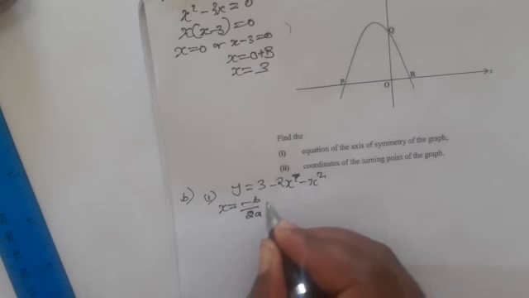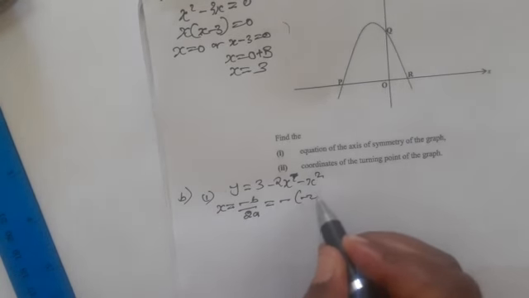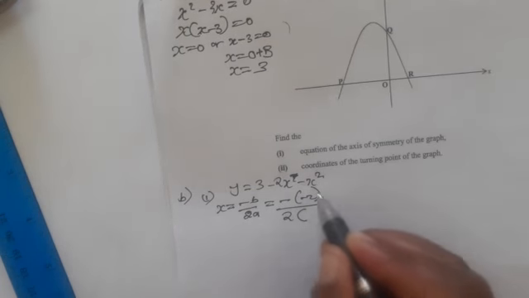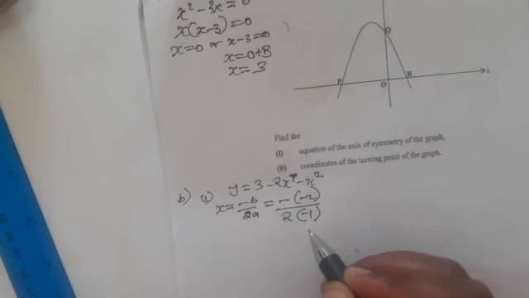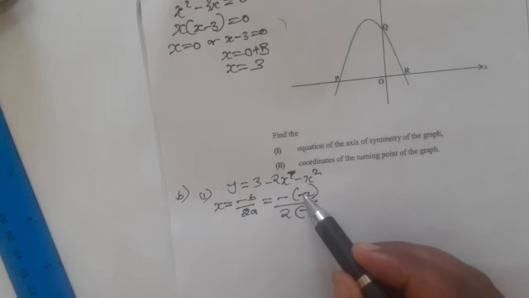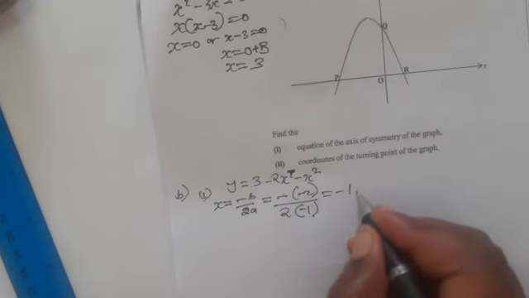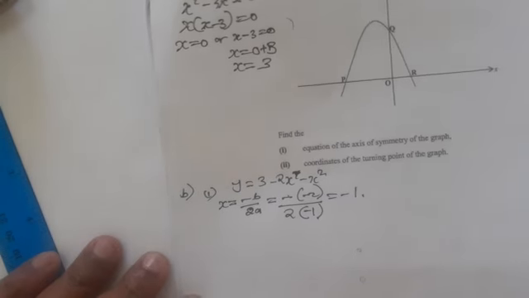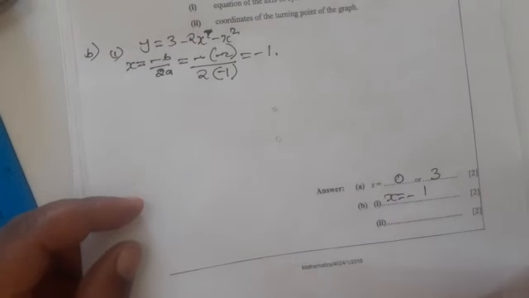All right. Now we'll say negative. What is our b here? Our b here is negative 2, divided by 2. What is our a? Our a here is negative 1. So now this negative and negative will give us positive. You remain with negative. 2 divided by 2 is 1. So you have negative 1. That is the equation, so we are going to say the equation is x is equal to negative 1.